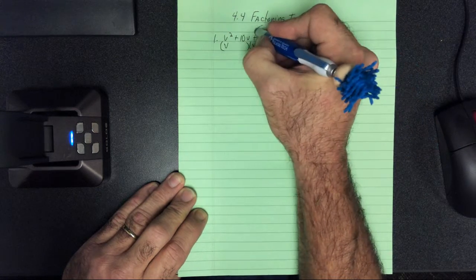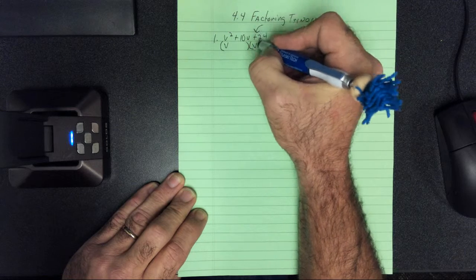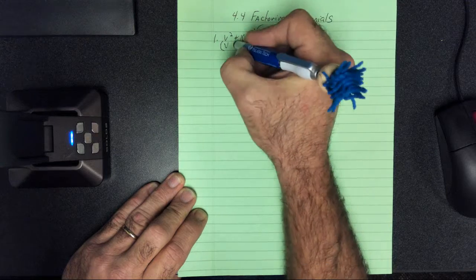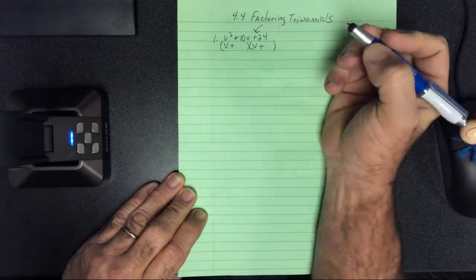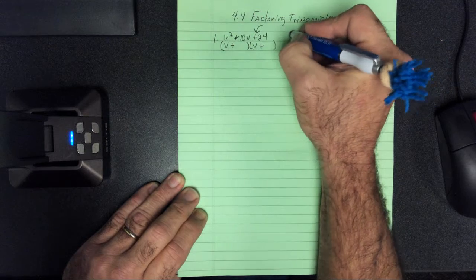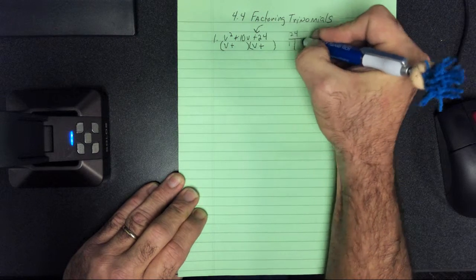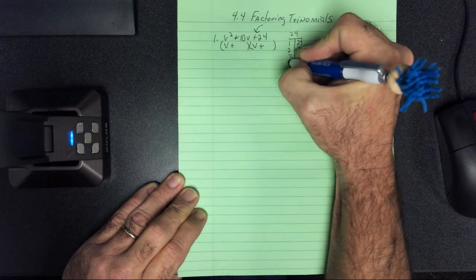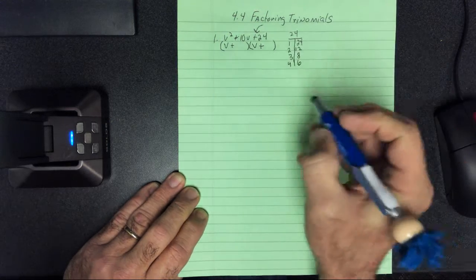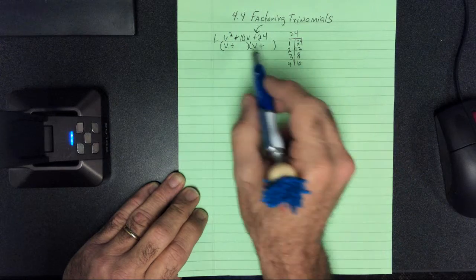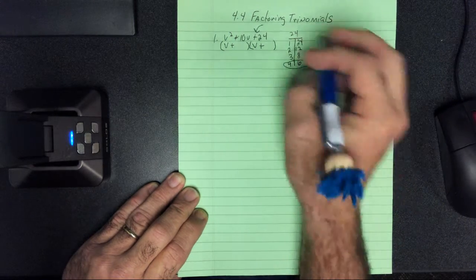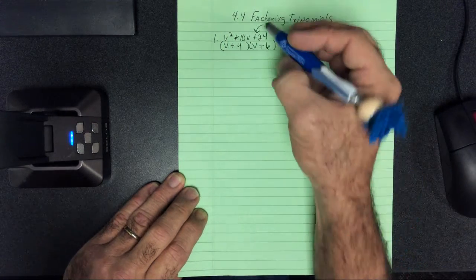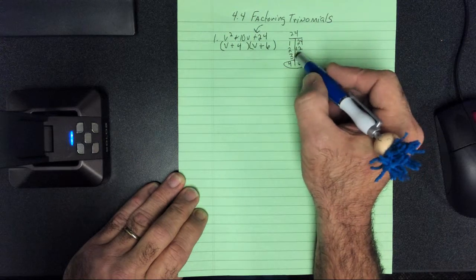Now, since the last sign's positive on the trinomial, both of these factors will have the same sign as this middle number. So since the 10 is positive, both of these factors will be positive. Now, factors of 24 are 1 and 24, 2 and 12, 3 and 8, 4 and 6. Only one pair of factors of 24 will add to get 10, and that is 4 and 6. So I throw in a 4 and 6, and we're done. So remember, if the last one's positive, find numbers over here that add to get to 10.